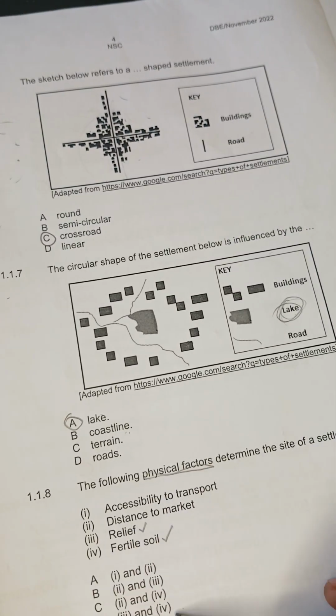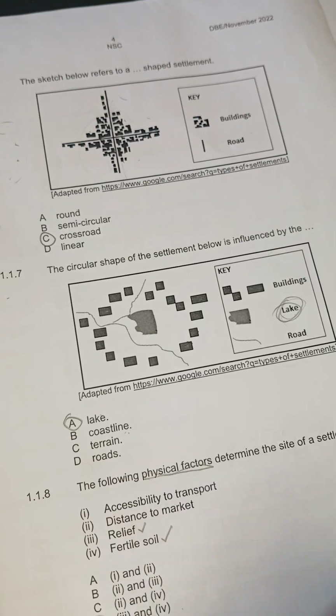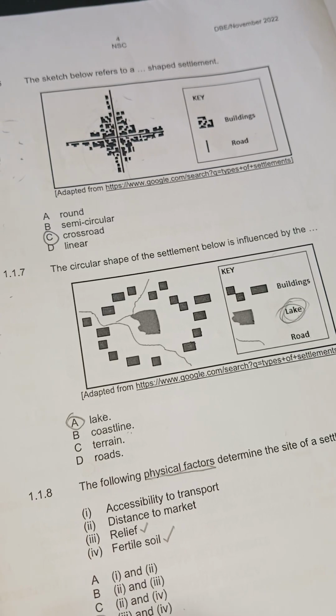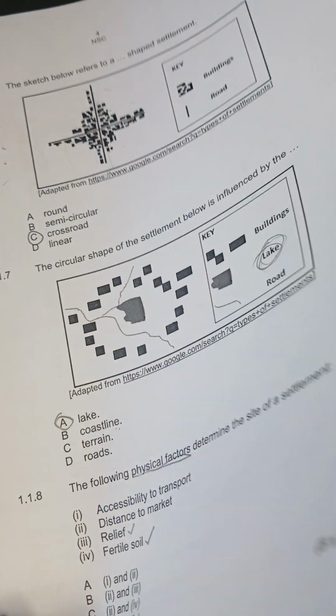So where do we have 3 and 4? Which means your answer here is D. So that's what you're supposed to do. You have to be attentive to detail. Make sure you read to understand. Do not rush. Let's move on to the next one.